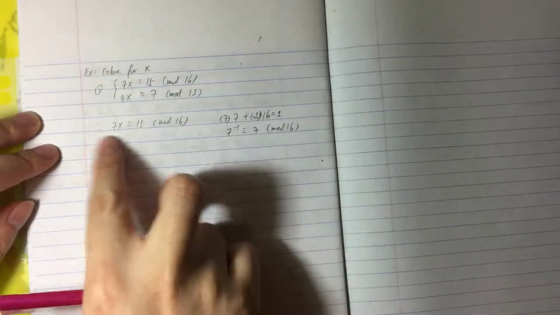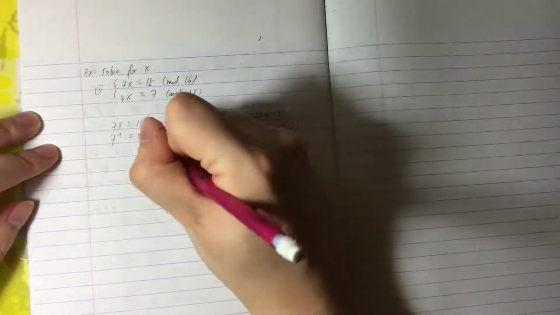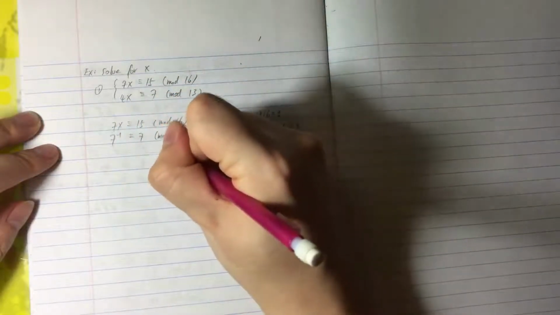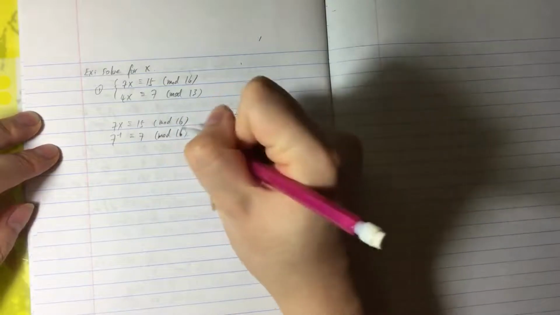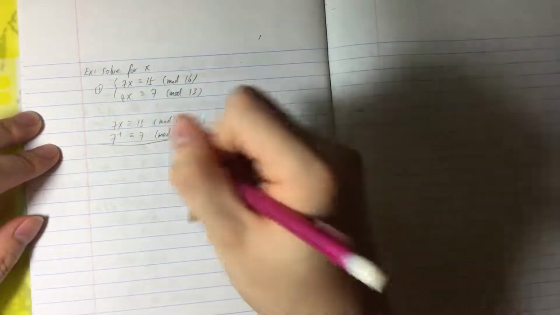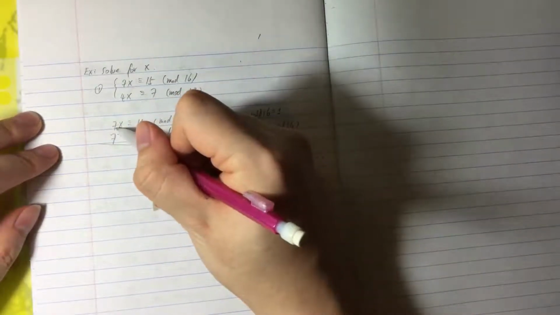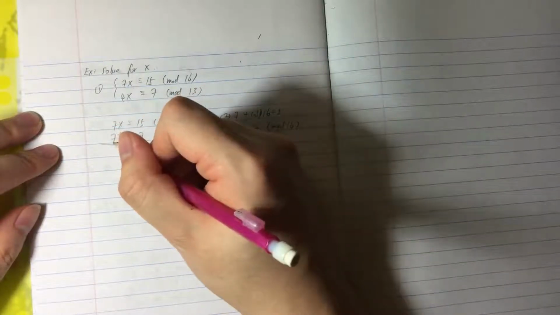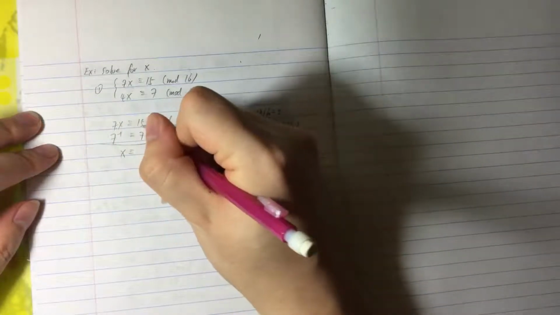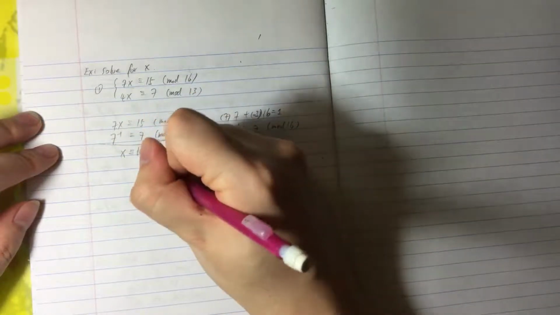Then multiply both sides by the inverse of 7. When we multiply 7 and the inverse of 7, they cancel. We have 7 times inverse 7 congruent to 1, and 1 times x is x. 15 times 7 is 105.